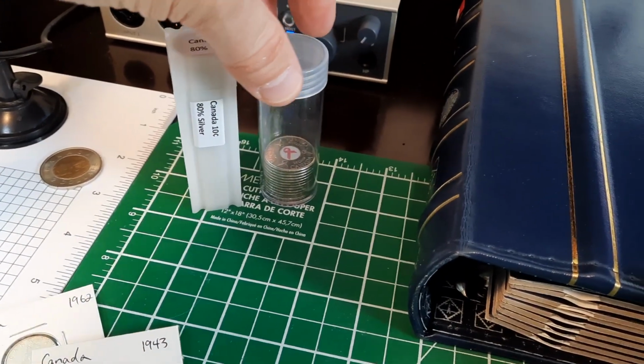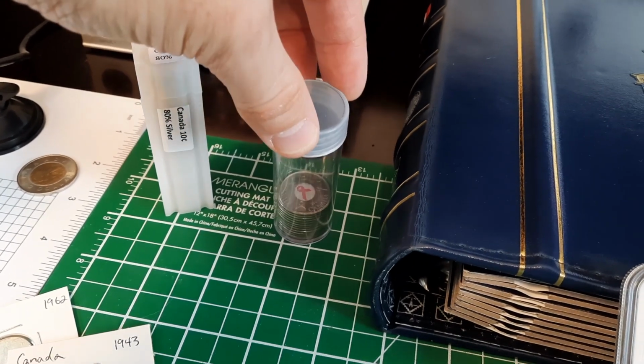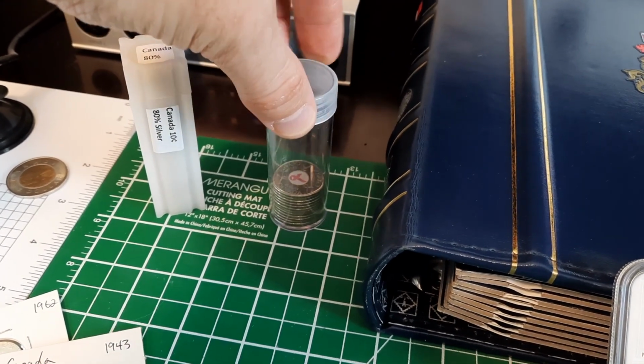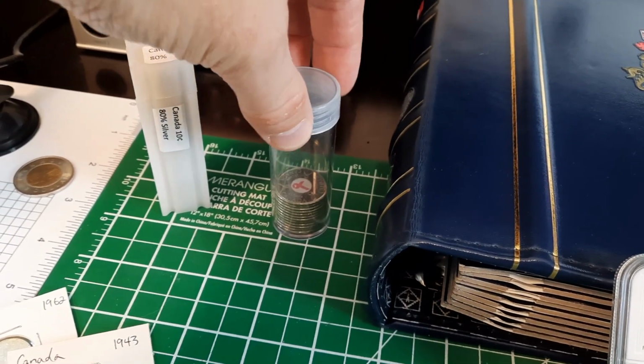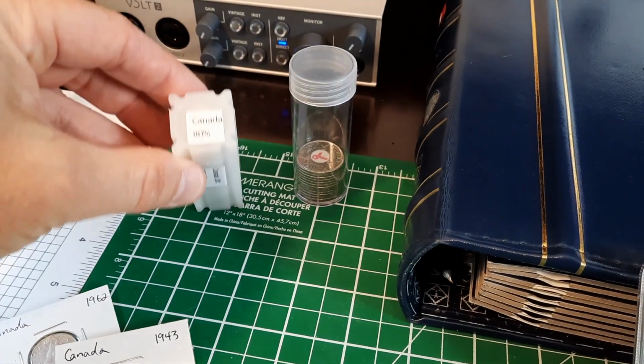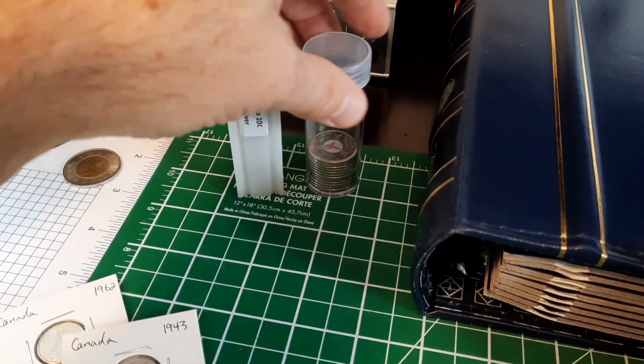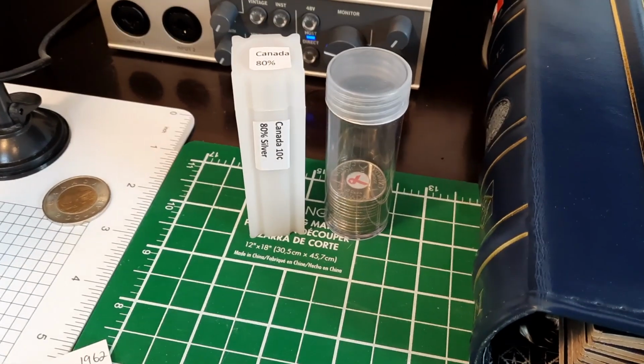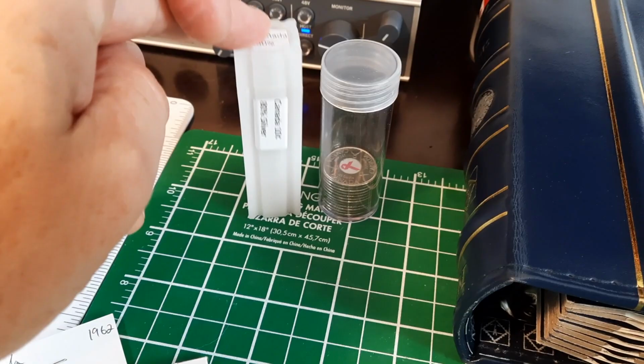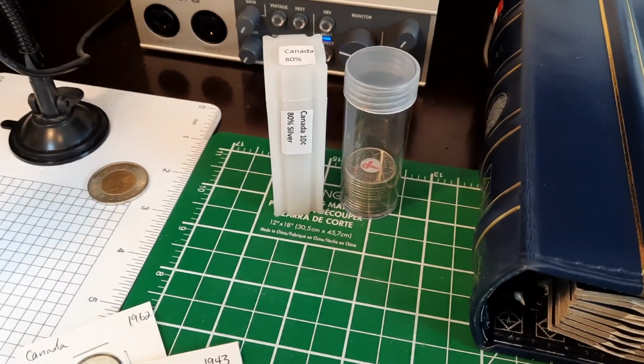So I collect all the colored quarters. I don't want to put them all in flips. I don't put them all in binders. So if I've got multiples, I just put them in these tubes. Here's another one where I'm collecting some 80% Canadian silver. So there's different kinds of tubes you can use, but that's a great way to store your coins more in a bulk way than individually displayed.